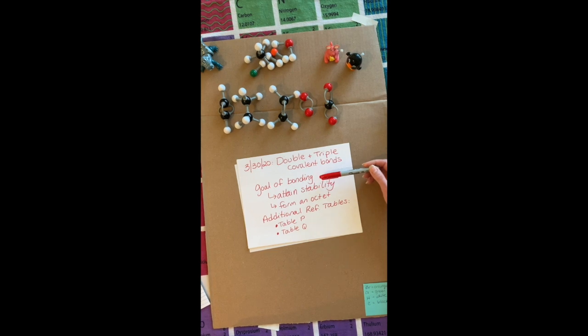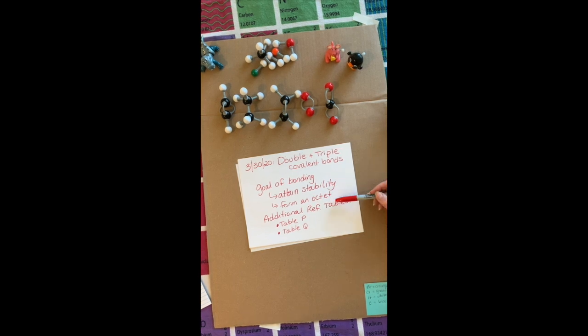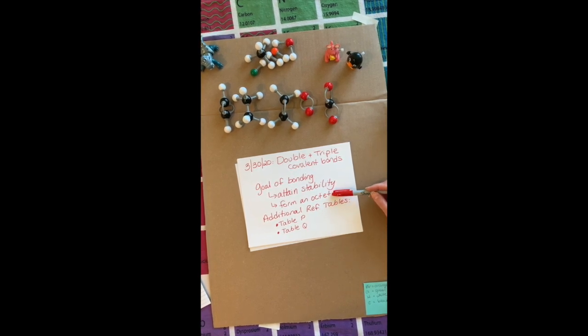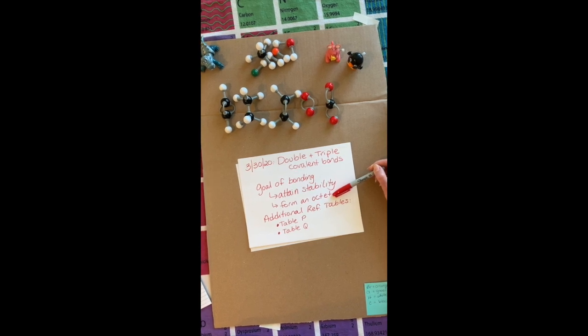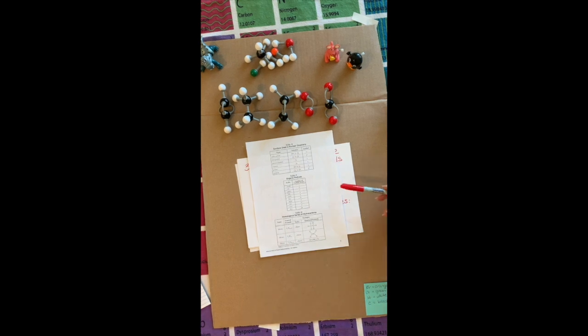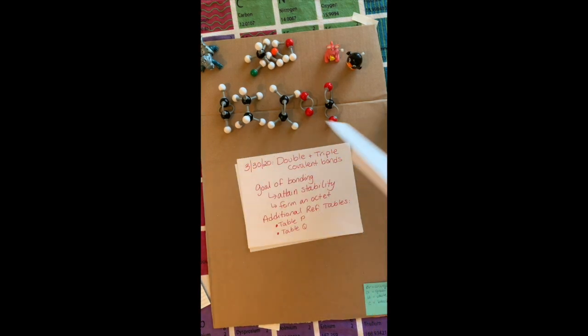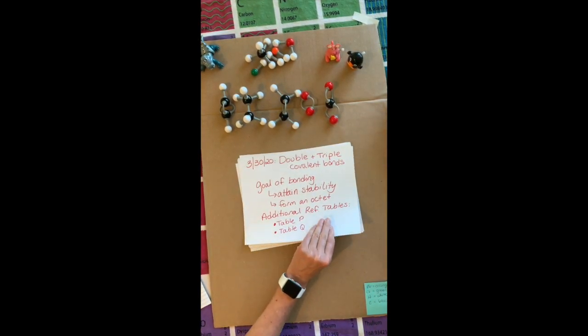The goal of bonding, as mentioned earlier, is to attain stability. The vast majority of elements' goal is to form an octet, and that is to achieve stability like the noble gases. Now, small atoms like hydrogen only need 2 electrons. Today I will be referencing additional reference tables, table P and table Q. This was part of the homework last week, so please be aware that I will be referencing that eventually in this lesson.